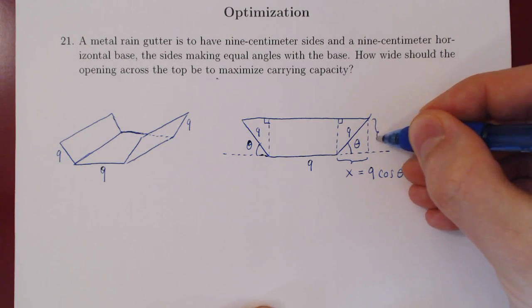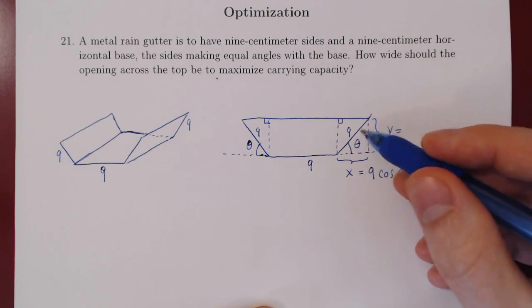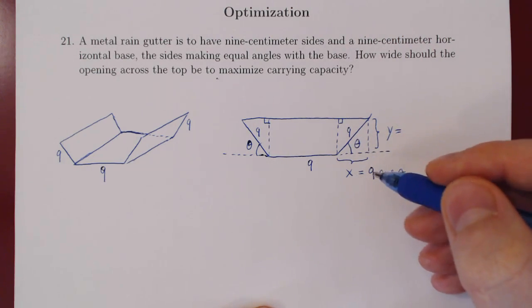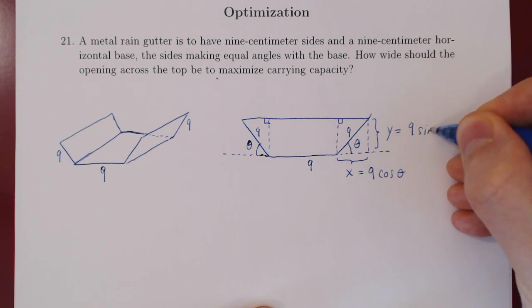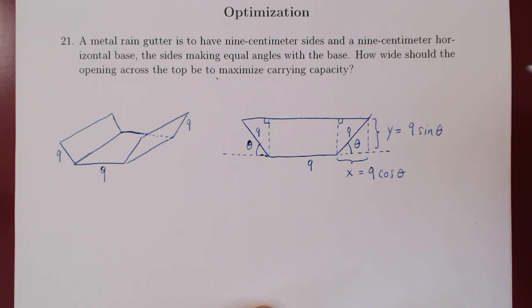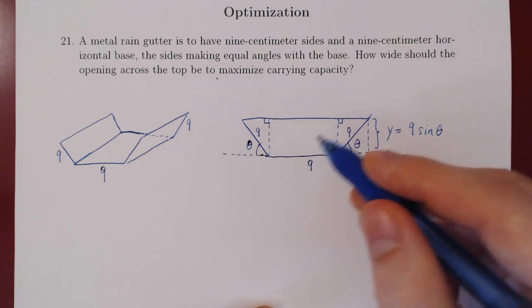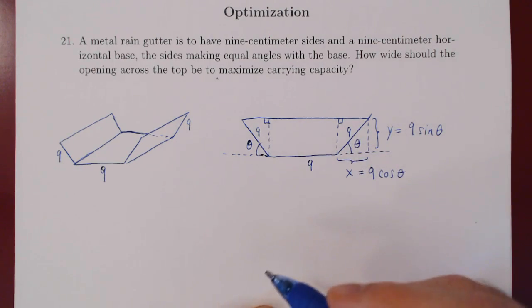Same for the height of our triangle, call it y. Sine of theta is opposite over hypotenuse, so sine of theta is y over 9, multiplied by 9, therefore y is 9 sine theta. And I'll go here with the area of the trapezoid as a function of the angle at the base, theta.